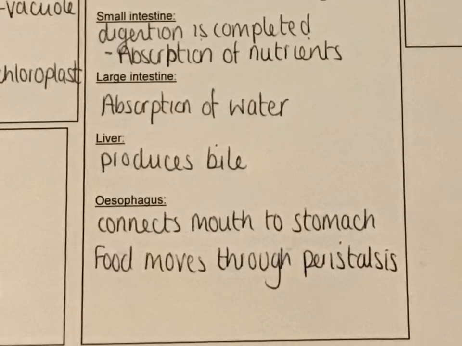If we scroll down, we have the large intestine. As the stool passes through into the large intestine, we have the absorption of water. Any excess water in our food, we will absorb back into the blood. As we've just said, the liver produces bile, which is needed to neutralise stomach acid. And we have our esophagus. The esophagus connects our mouth to our stomach, and the food moves through peristalsis. If you can't remember what peristalsis is, peristalsis are contractions, and they force the food through the digestive system.